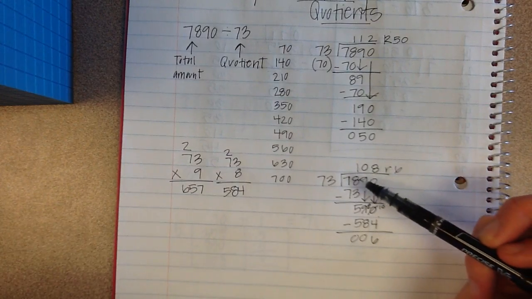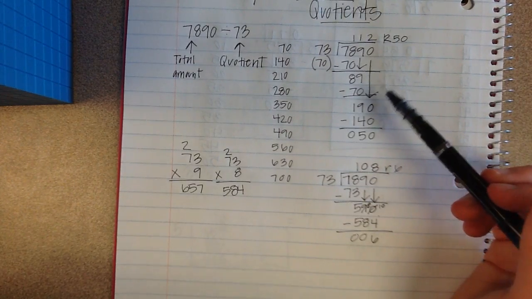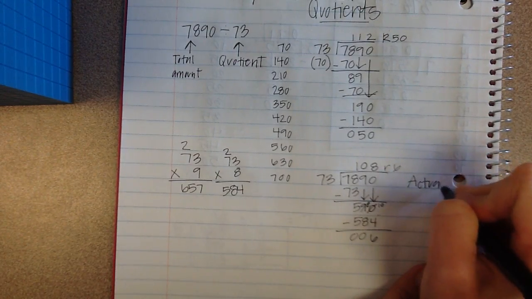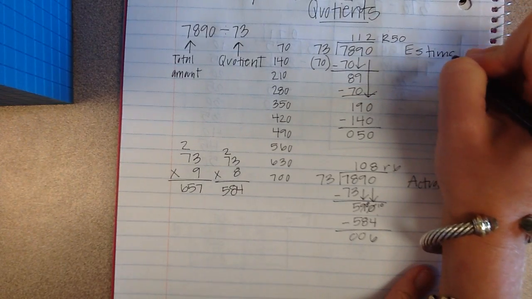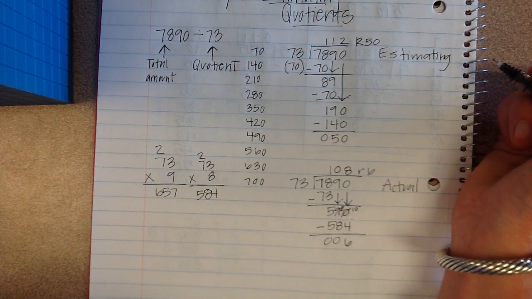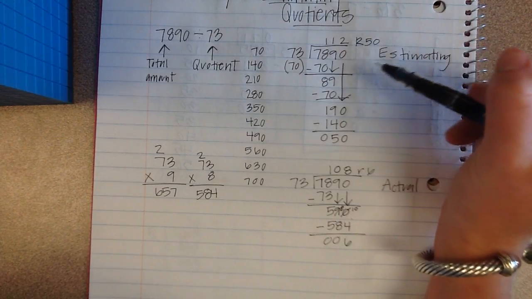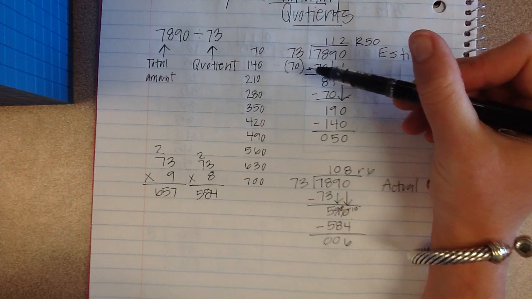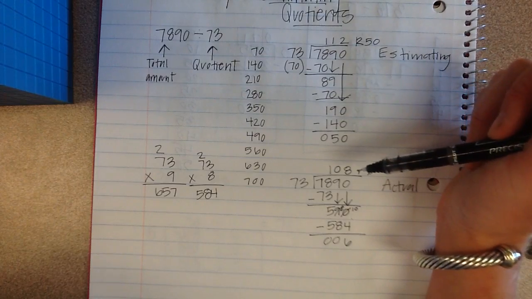Now, is 108 near 112? Yes, it is near 112. So my answer seems to be reasonable. This is my exact or my actual, and this is my estimating. I know that my answer is reasonable because it's close to my actual. And my estimating answer is going to be a little bit higher than my actual because we rounded down. When you round up, your estimate will be a little bit lower than your actual. It's kind of the opposite.